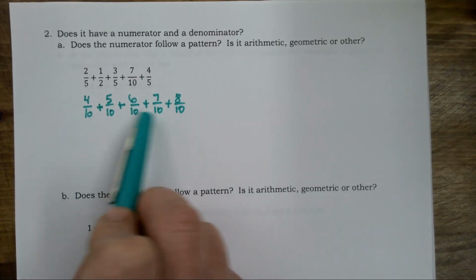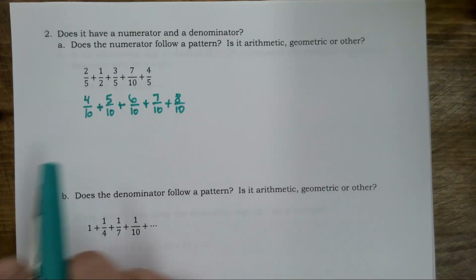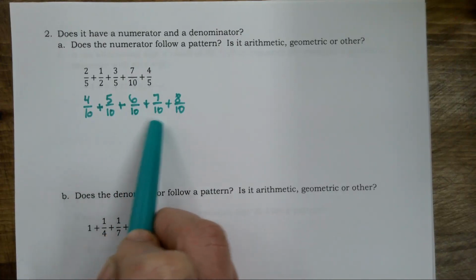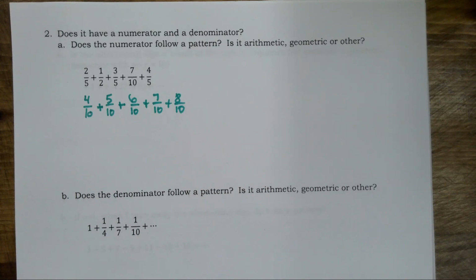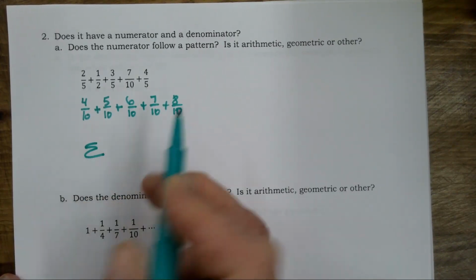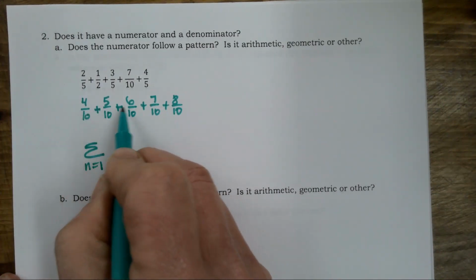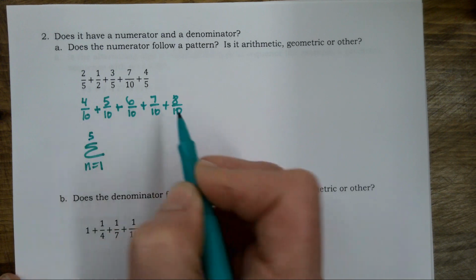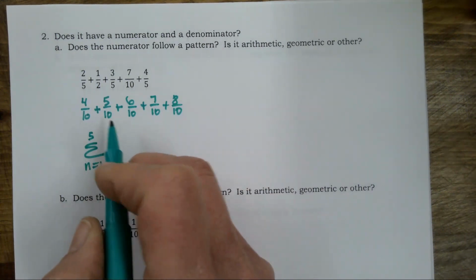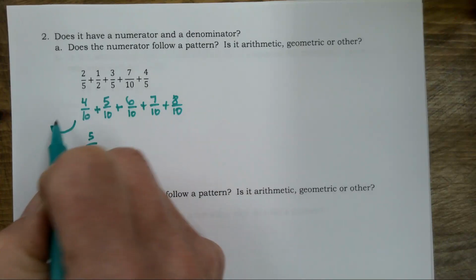I can approach this once I find my pattern a couple different ways. This is arithmetic, right? What am I adding each time? 1/10. So I could do this starting at 1, ending at 5, and then putting it in my dn plus a sub 0.